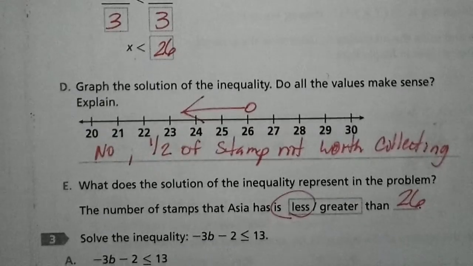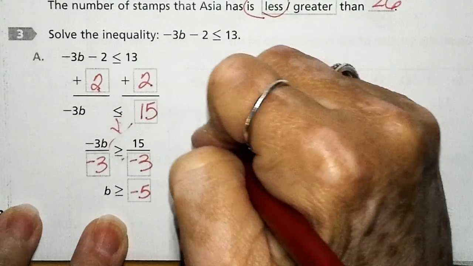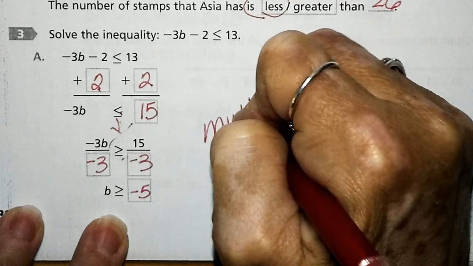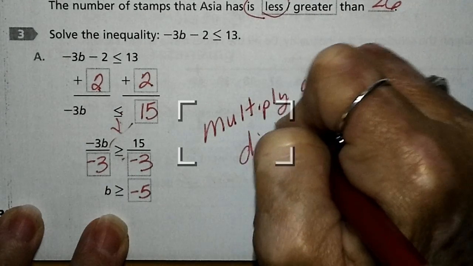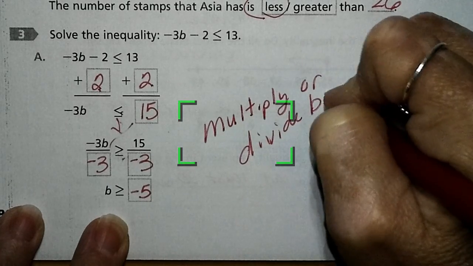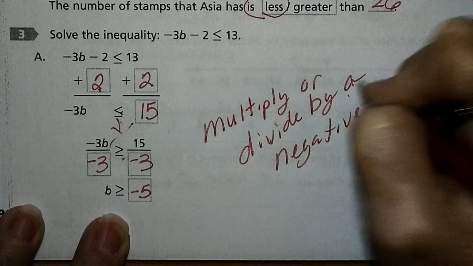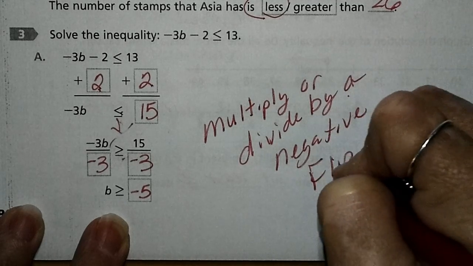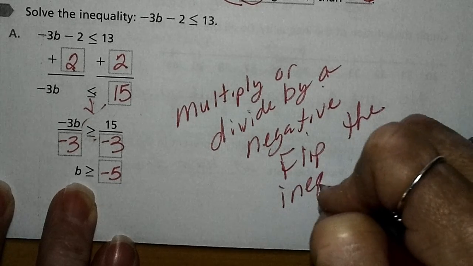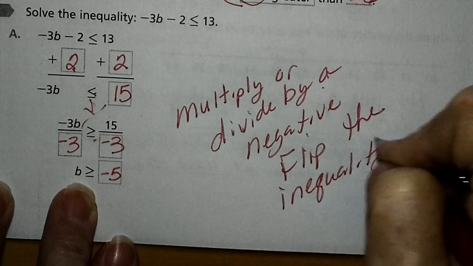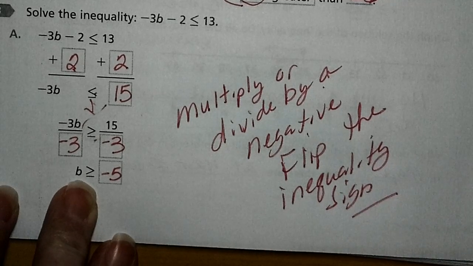Okay, let me just write that down. Right. So it'd be multiply or divide by a negative, flip the inequality sign. Okay, that's important.